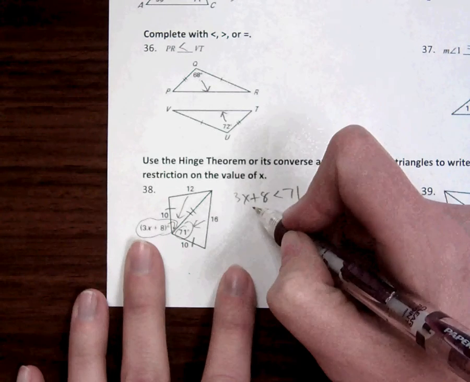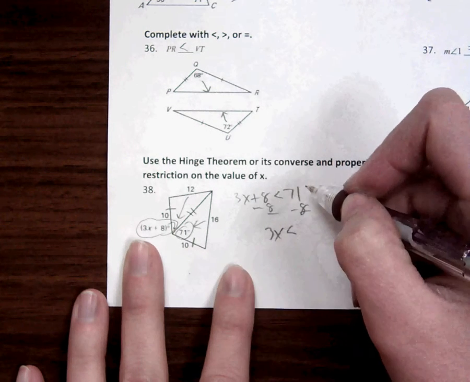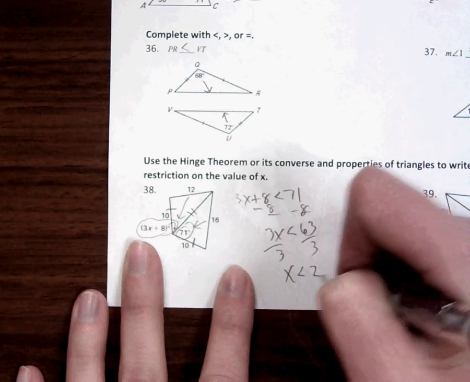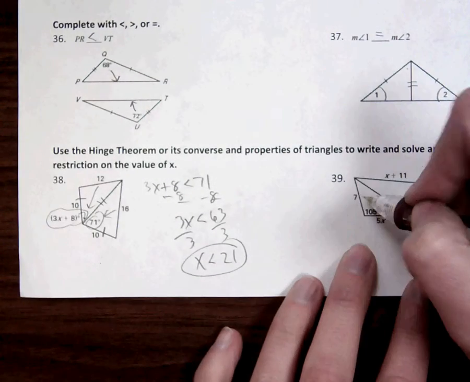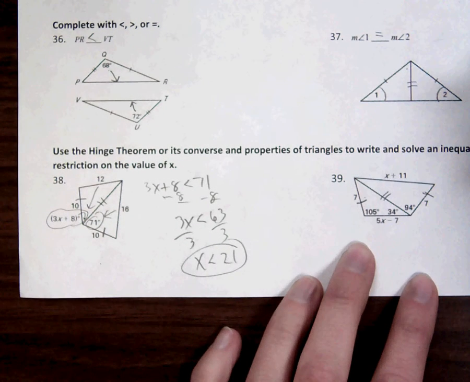So first subtract 8, and then divide by 3. So x has to be less than 21. Last problem, same thing. I can see 7's congruent to 7, reflexive property right here.